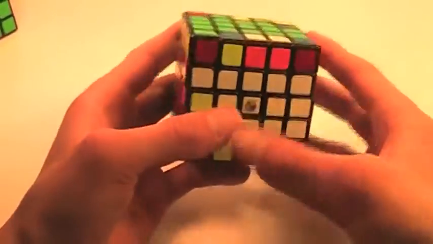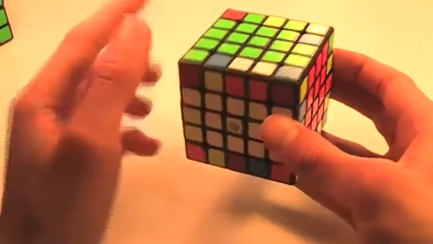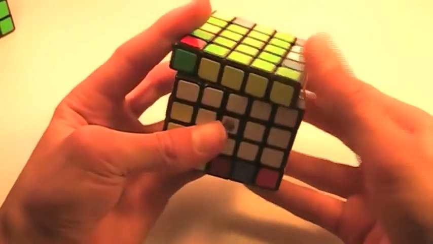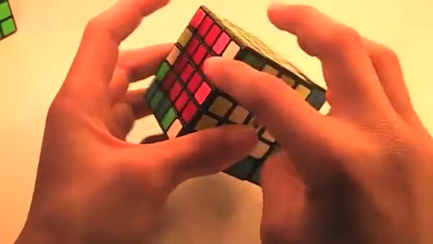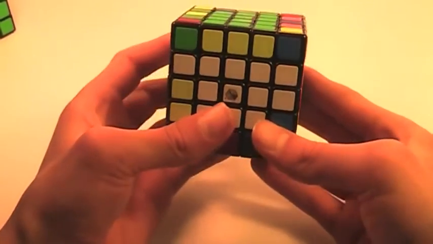So the last white and orange edge is right here. And this other part is right here. However, we notice that when we're going to rotate it down, it's a cross. And we don't want that. We want it to be diagonal right here like this.